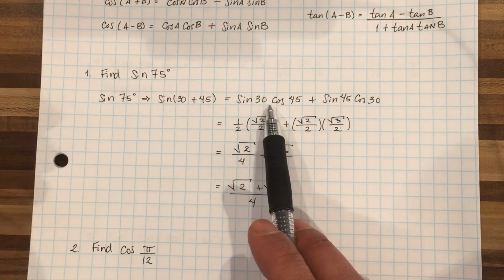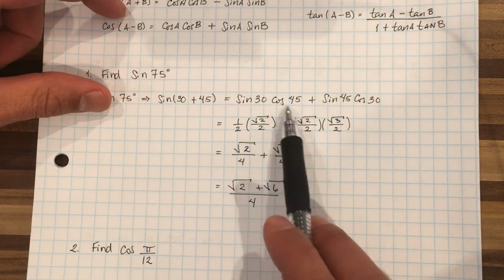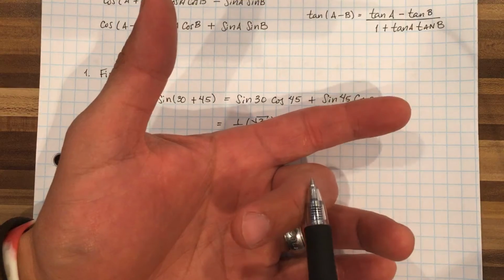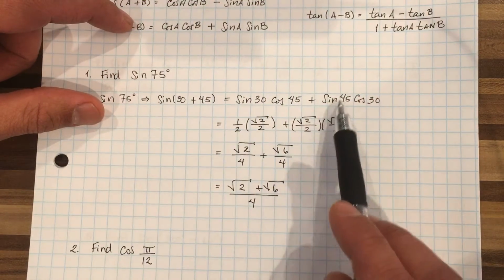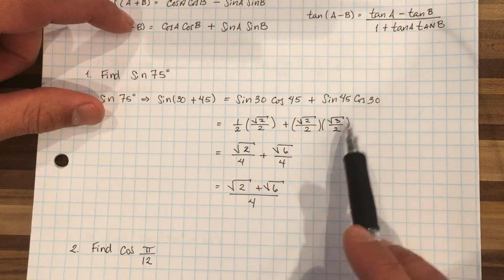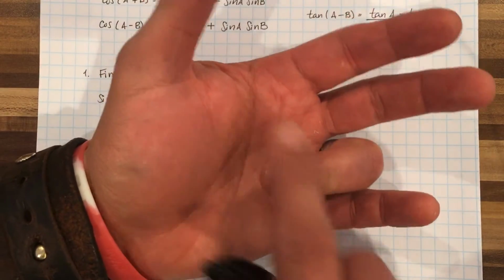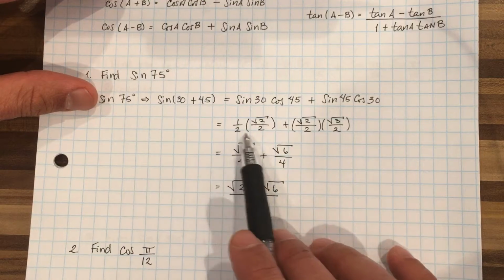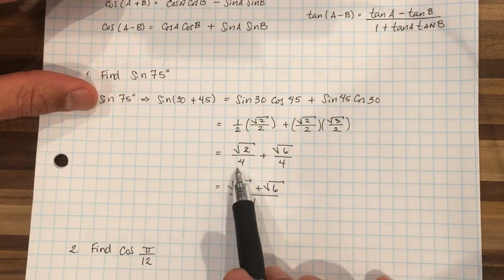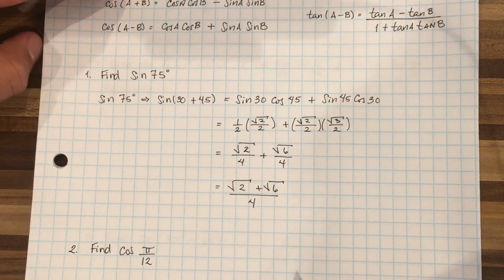And then I know sine of 30 degrees, right? Using your hand, 30 degrees, sine would be the bottom, 1/2. So 1/2 times cosine of 45, root 2 over 2. And then same thing with sine of 45. And then cosine of 30 degrees is the top, 3 fingers, root 3 over 2. And then just do the math, multiply it out. Root 2 over 4, root 6 over 4, put them together, and you just leave it as an irrational solution.